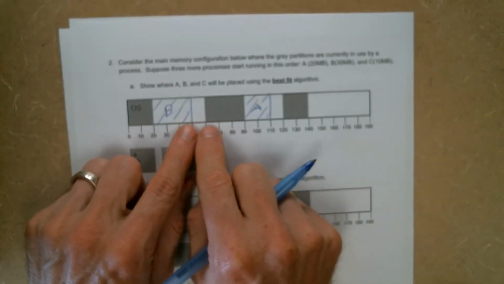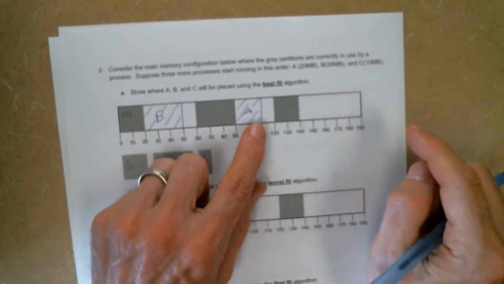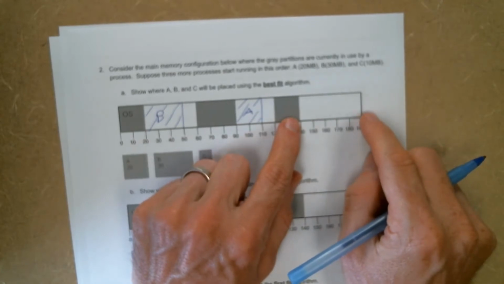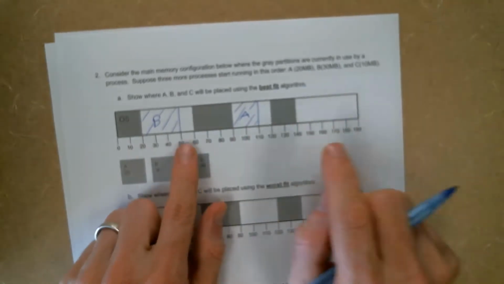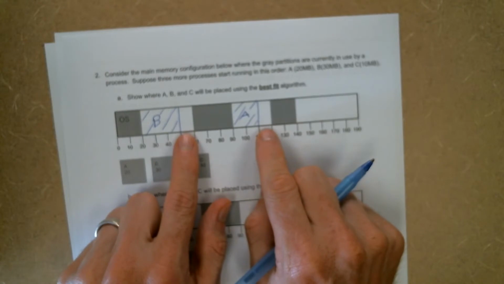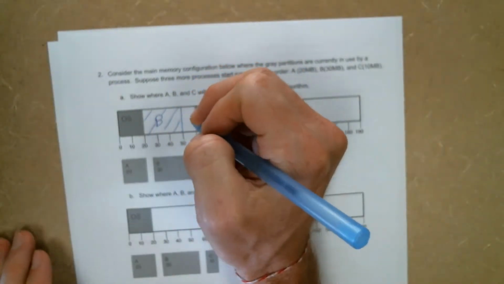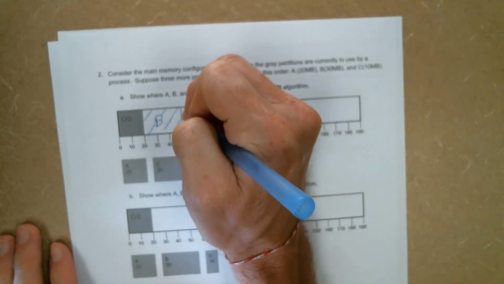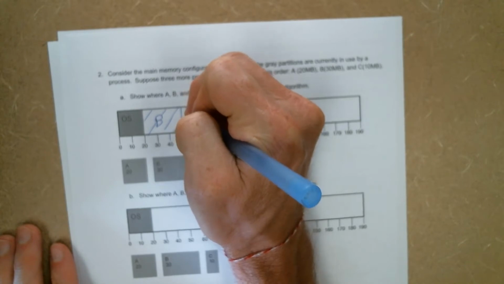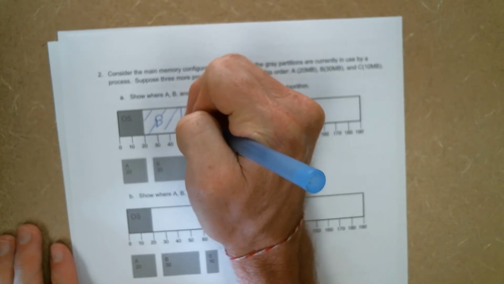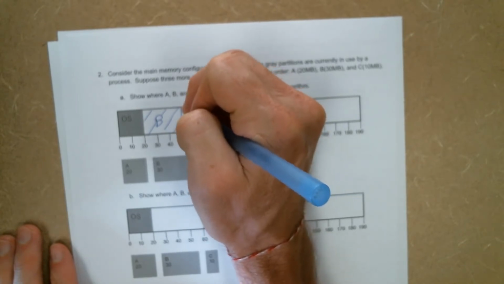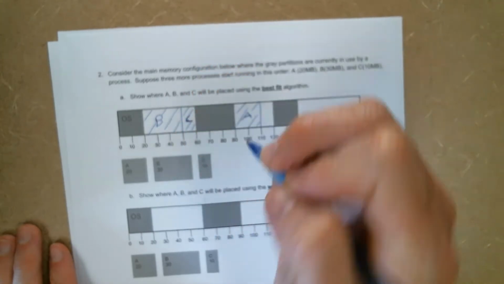So this one is size 10, this one is size 10, this one is size 50. So there's actually two places where it fits exactly. And when that's the case, we usually just use the first one sequentially. All right, so here we're just going to place C right here because it's the first one sequentially in the memory. So there's C, and it can go there.